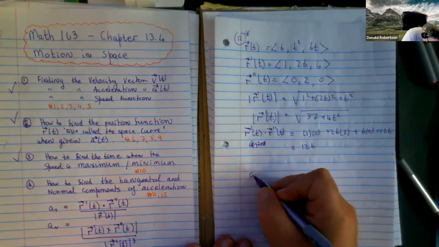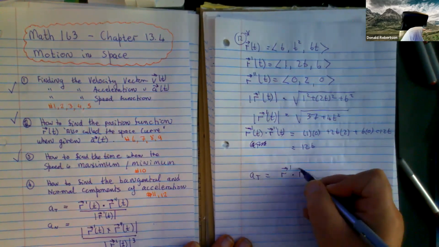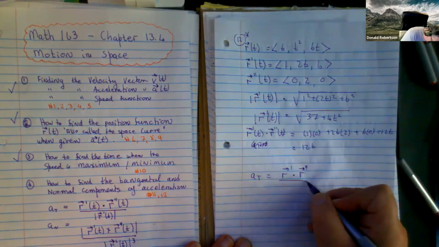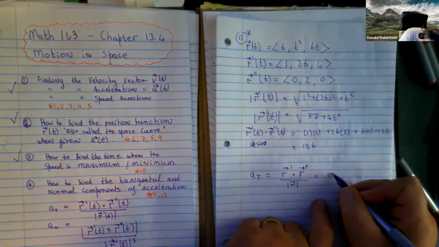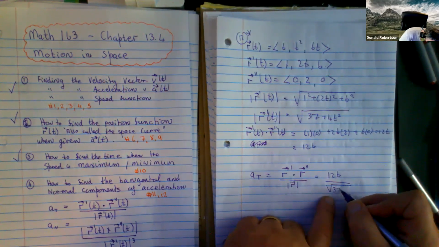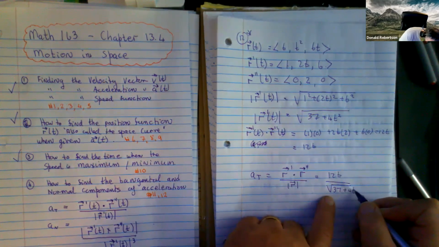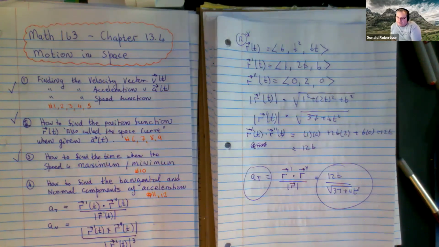Right, now we can put in the pieces. It's the dot product over the magnitude. 12t goes in the top, and an ugly square root of 37 plus 4t squared goes in the bottom. And it's done. I don't think there are any style points there. You can't collect like terms or do anything to that one.